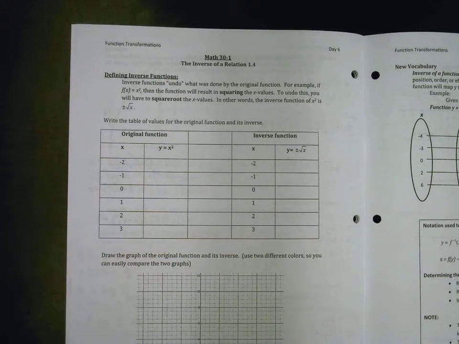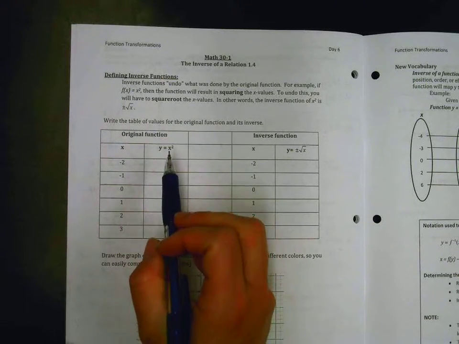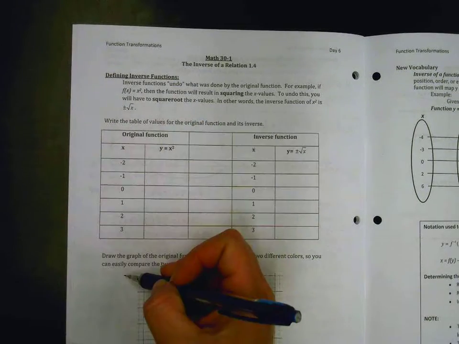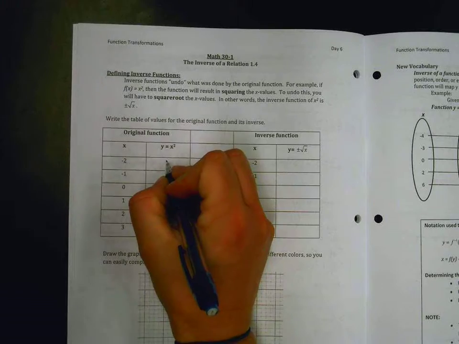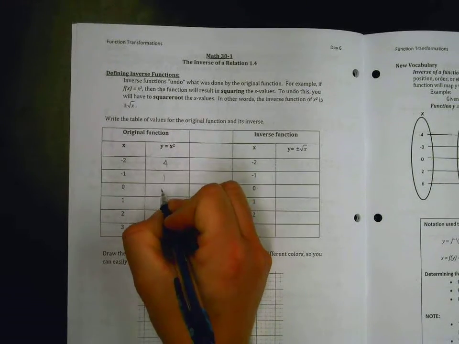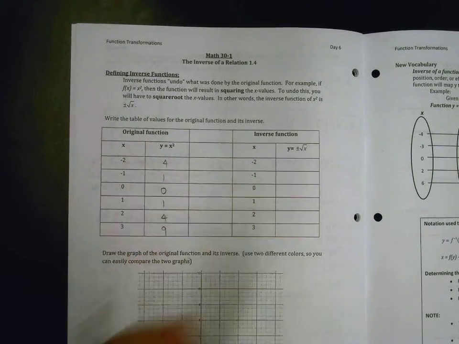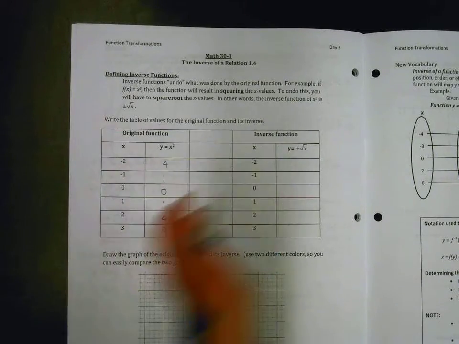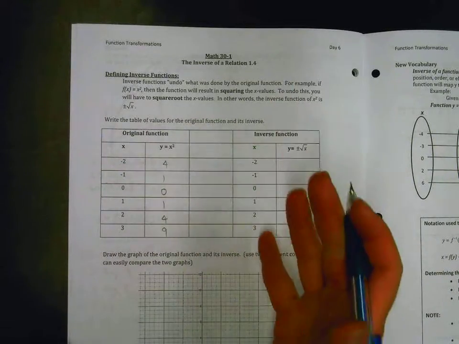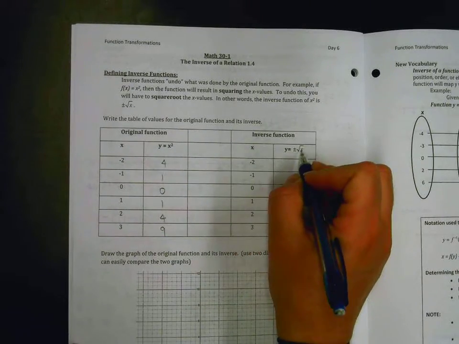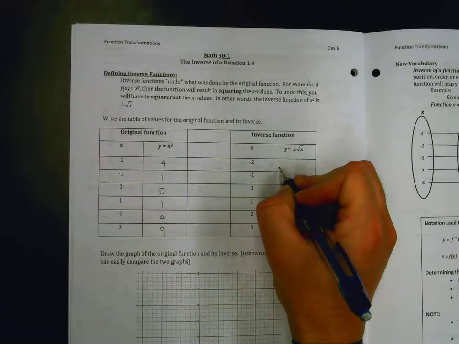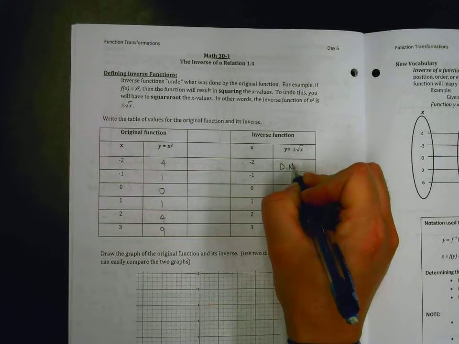So if we look at these two functions, if our original function is y equals x squared, given a table of values, obviously substituting in our x values to get our y values, we get values of 4, 1, 0, 1, 4, 9. The inverse function, if we insert these same x values into the function, substituting in a negative 2, can't take the square root of negative 2, so this does not exist. Does not exist. Same with negative 1.